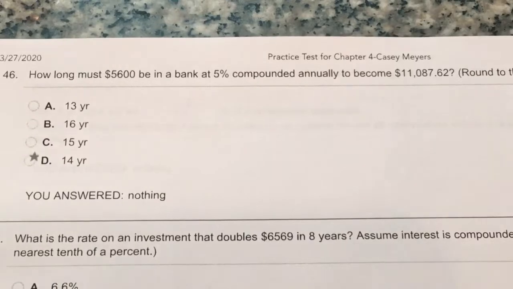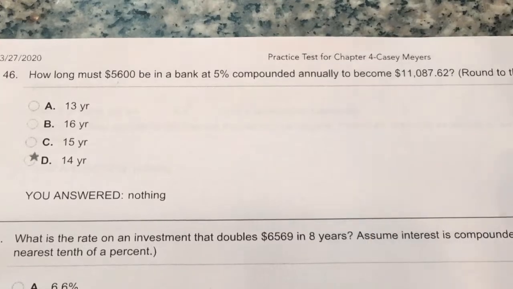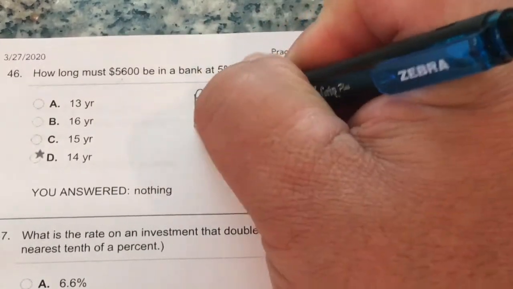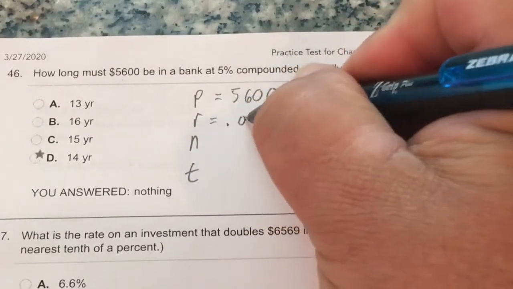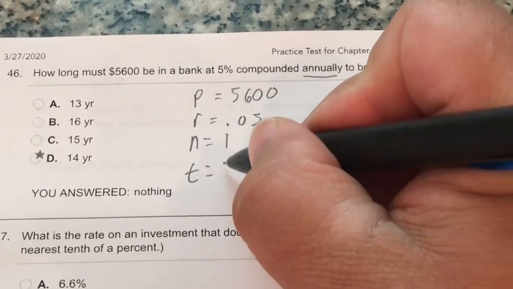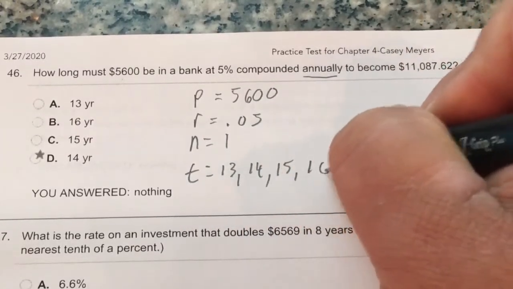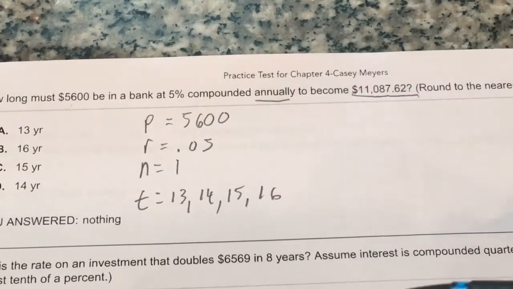Financial problems. How long does it take 5,600 compounded annually to become 11,087? These are nice because you can work backwards and plug them in. So it's a P r n problem. The principal is 5,600. The rate is 0.05. Compounded annually, so n equals 1. And we don't know what t is. T can either equal 13, 14, 15, or 16. We're going to try them all and see which one gets closest to 11,087.